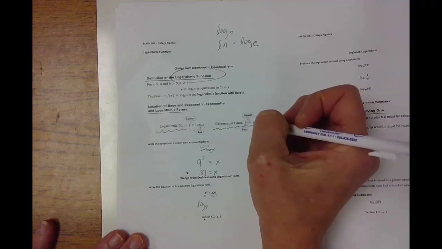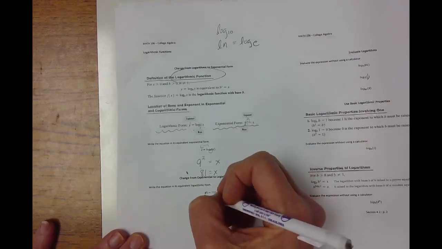So I also need to go the other way. If I have 8 to the y power is equal to 300, I'm going to start off by saying log. My base is going to be what again? Okay, it should be the number taken to a power, so it's going to be log base 8 of 300, because the power is what it's equal to.